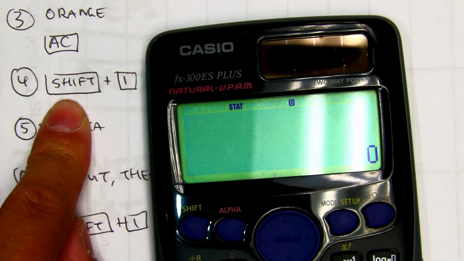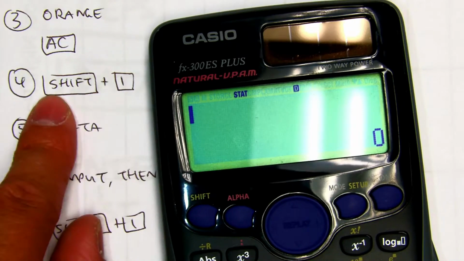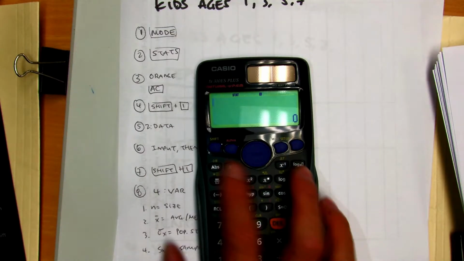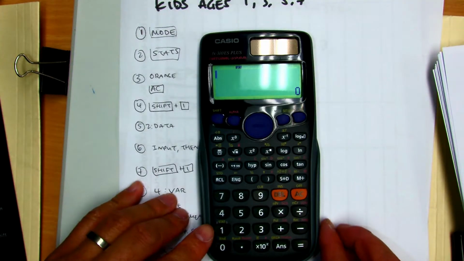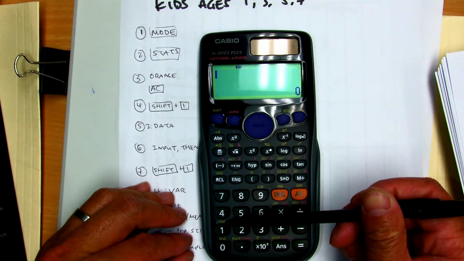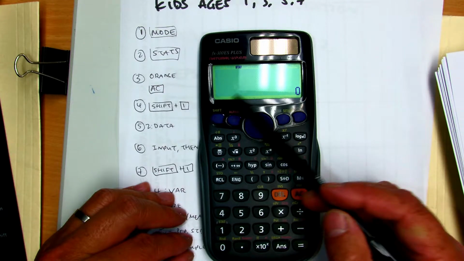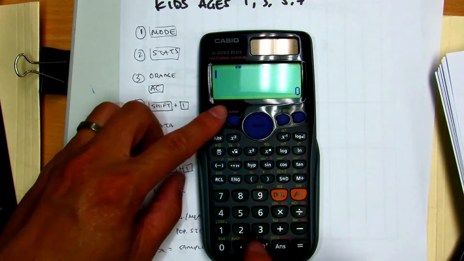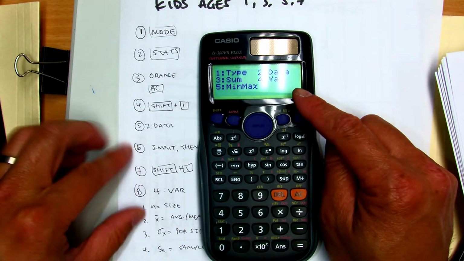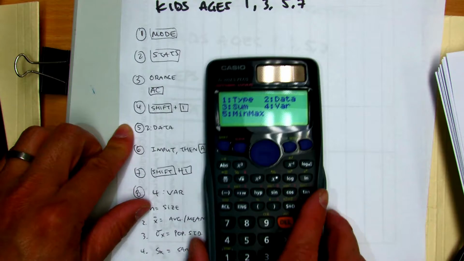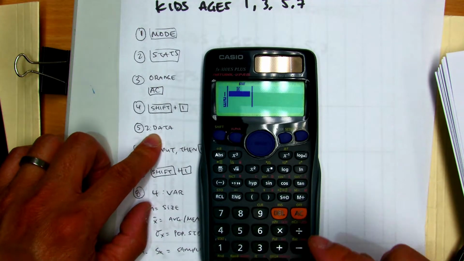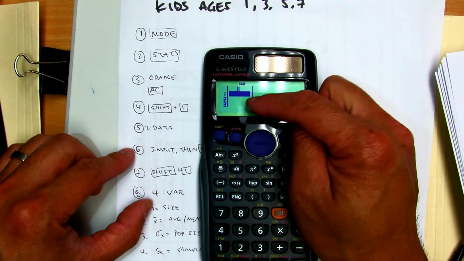Now we're going to go to shift 1. Shift is in the top left. And then number 1. You'll notice that it's written in yellow and shift is in yellow there too. These are a bunch of things that we want, but right now we just want number 2, data. And then we're just going to put in the numbers into the list.